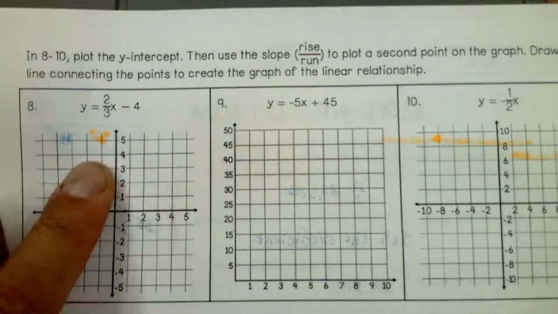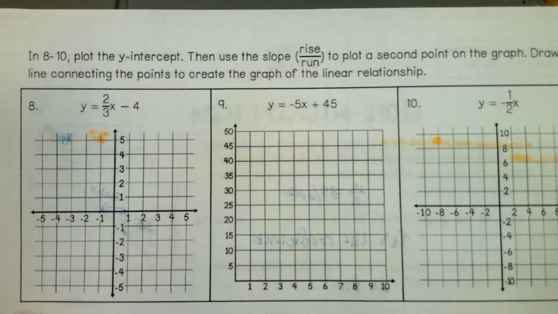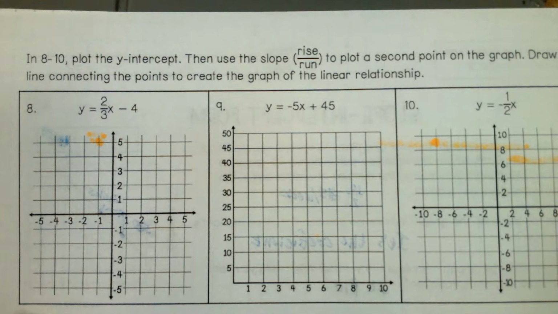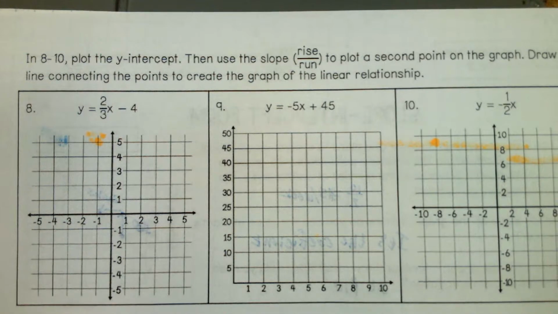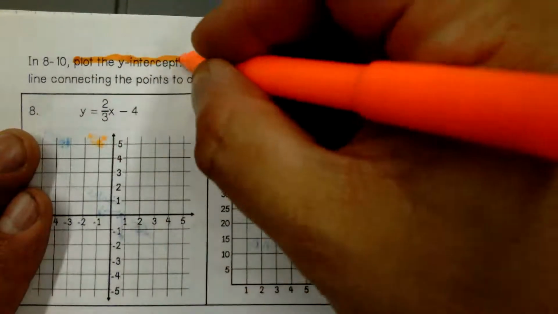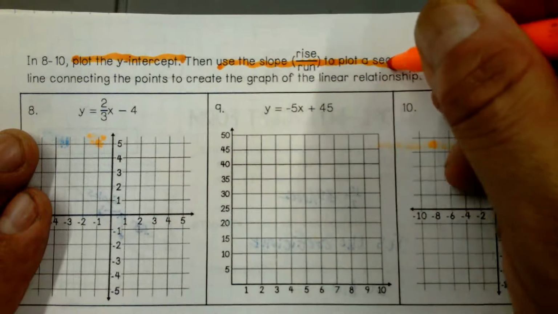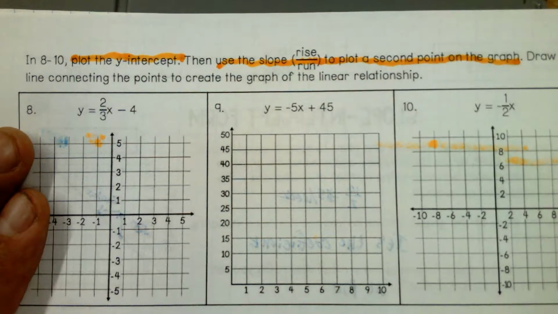So Gabriel, do me a favor. Read this top part here. All right. 8 up through 10. Plot the y-intercept, then use the slope of rise over run to plot a second point of the graph. Draw a line connecting the points to create a graph of linear relationship. Okay. So what we're going to do is look at the equation, identify the y-intercept, then plot the y-intercept. Then you're going to use rise over run for slope to plot a second point on the graph and draw a line.